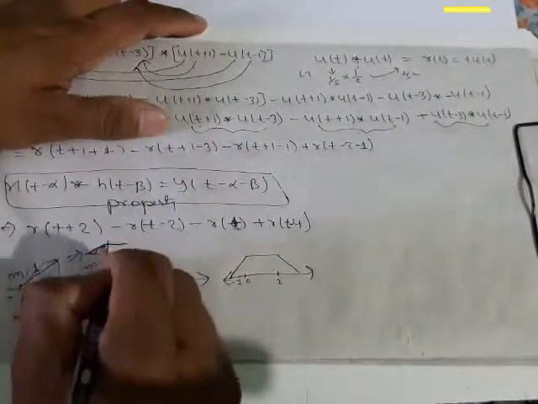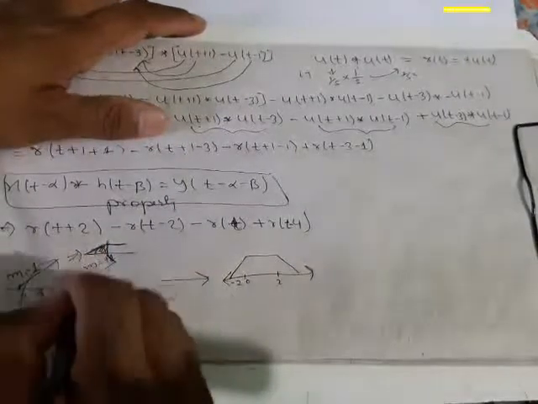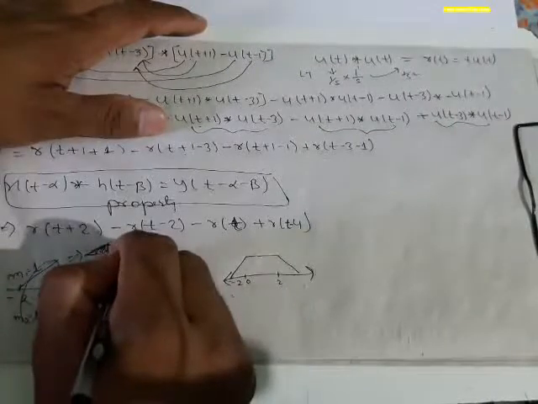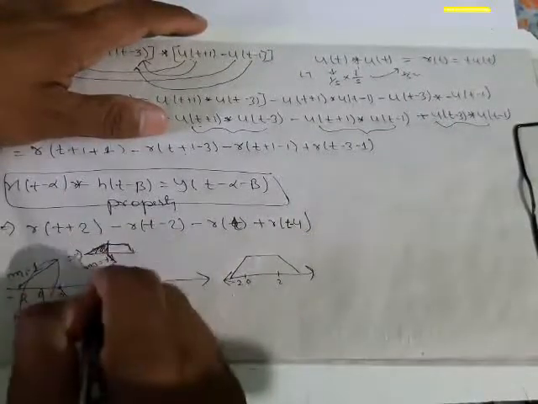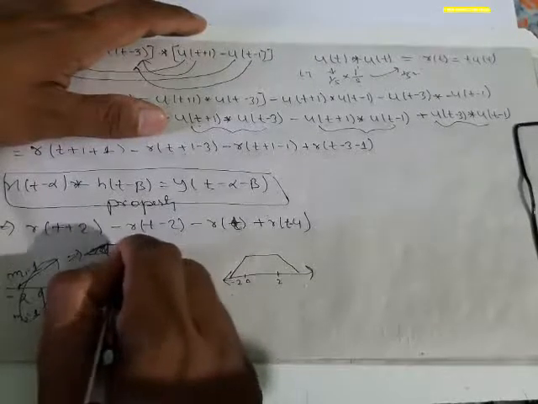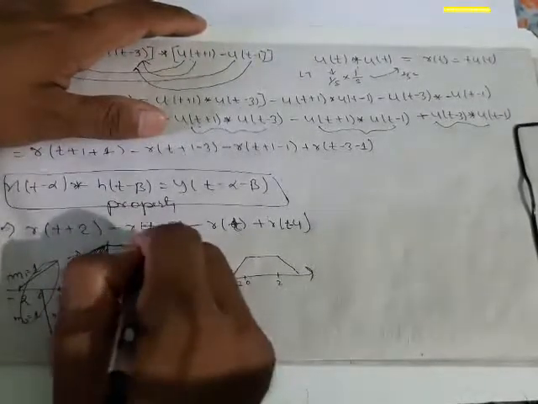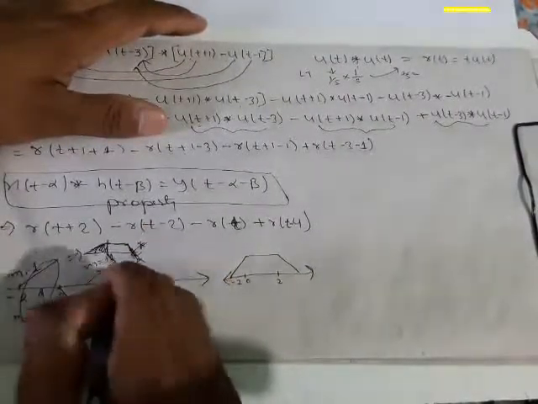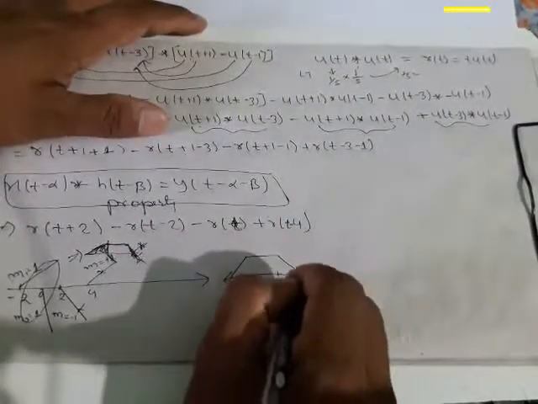Okay, if we are taking equal length x y convolution with minus x y, then we will get minus x y, same length, so it is triangular. Different length, it is trapezium.